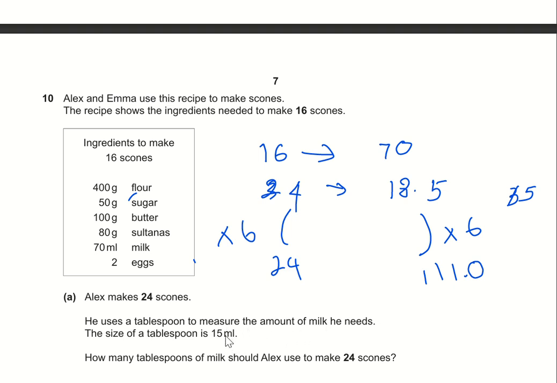So then I know one spoon contains 15 milliliters. So I'm going to divide by 15. How many 15s are in there? 15, 30, 45, 60, 75, 90, then 105. That means 7 scoops and some.